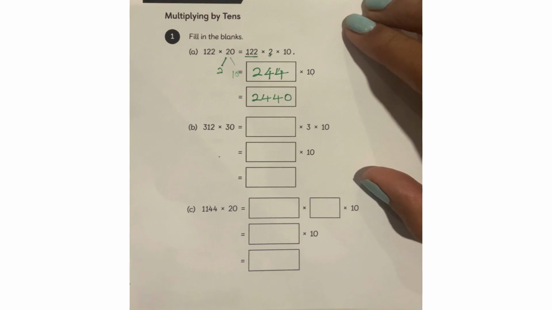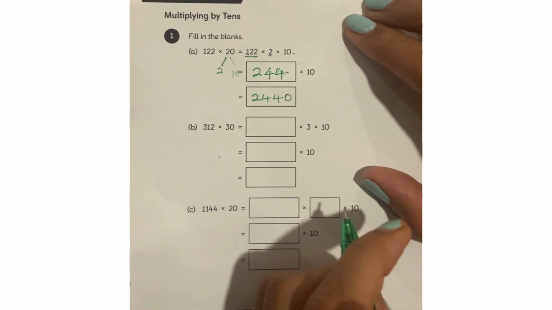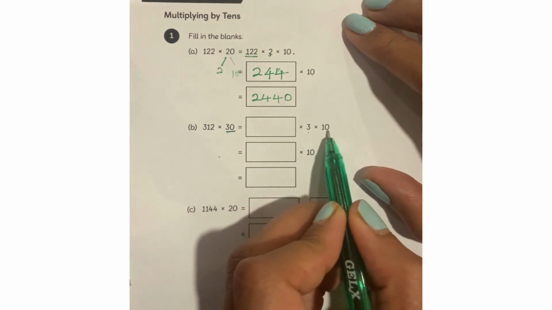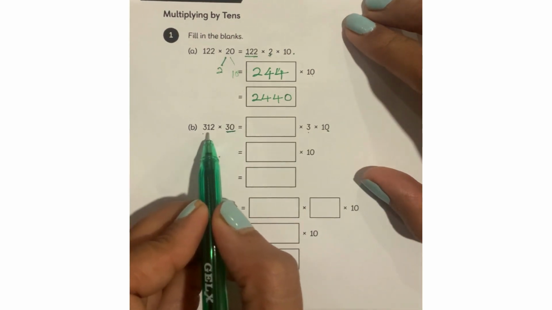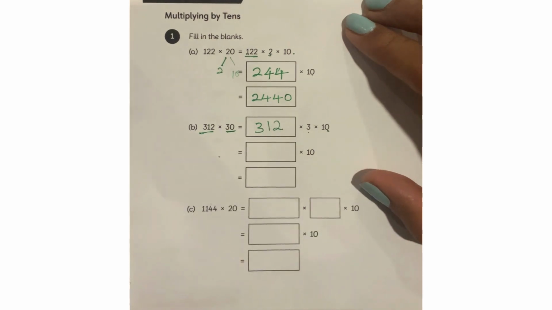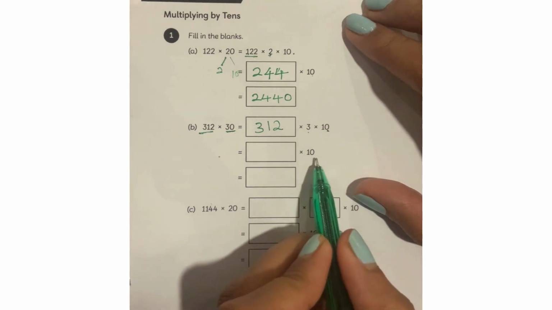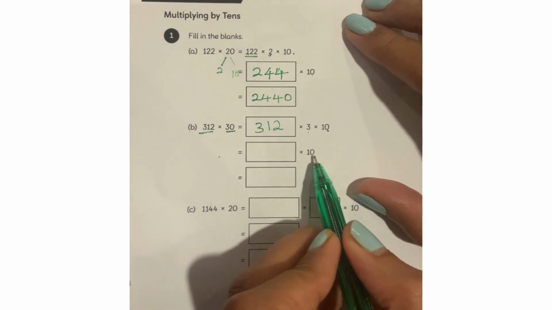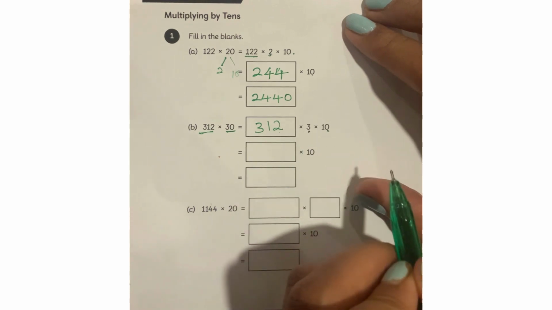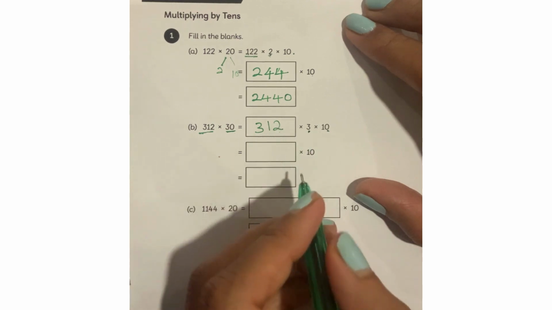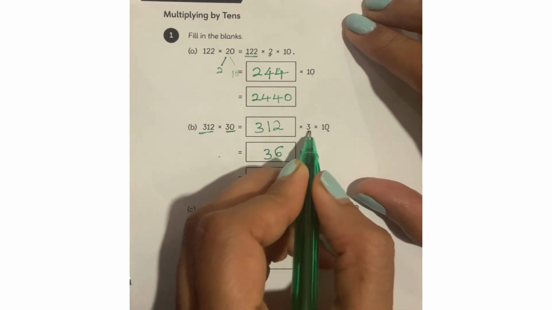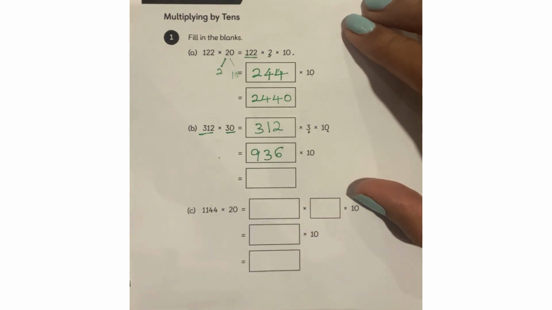Let's do the second one now. I have 312 times 30. So if you see, they have again split the 30 for us, that is 3 times 10. What am I going to put in this blank now? Very good. 312, right? Now, in the next one, they have just taken 30. But of course, 312 is multiplied by 3. So, let's perform it. 3 times 2 is 6. 3 times 1 is 3. 3 times 3 is 9, right?